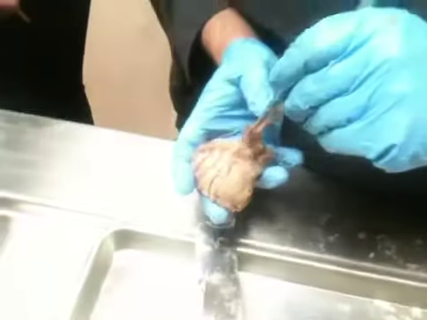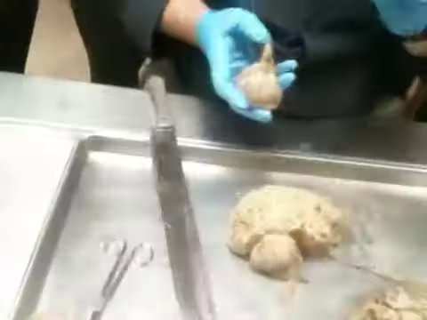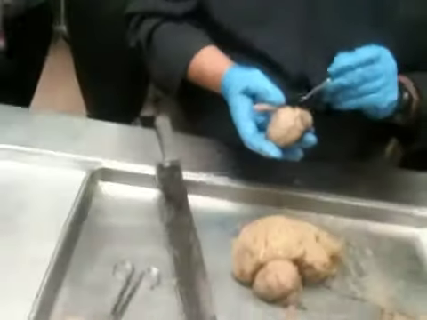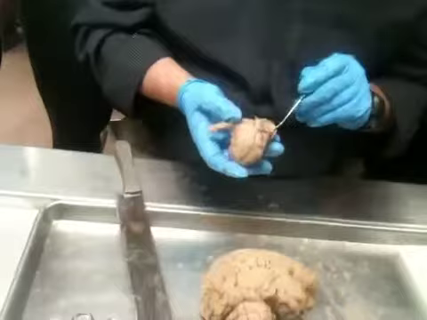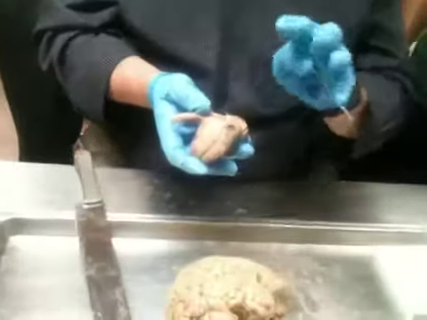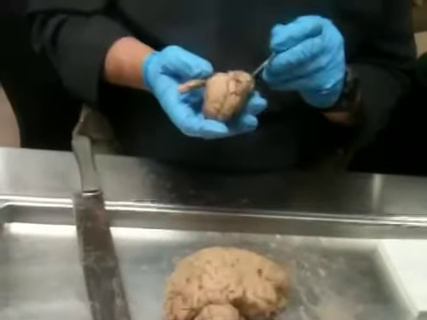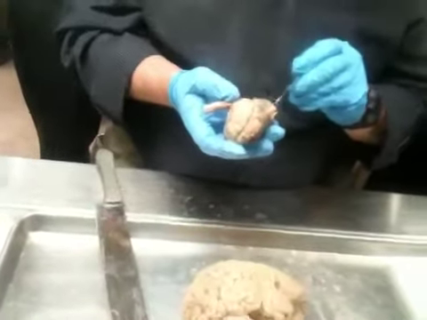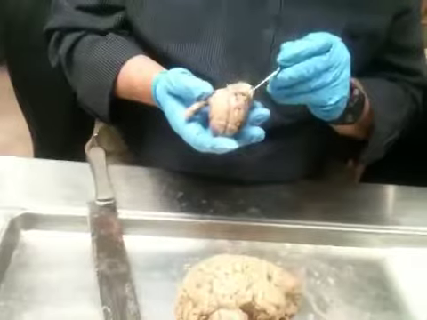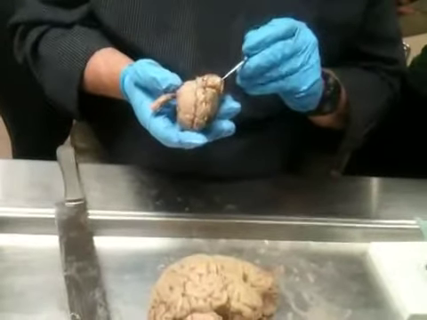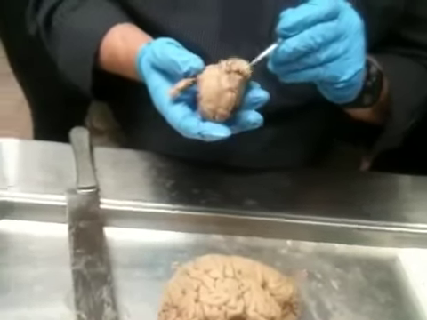See this ridge right here. Okay? The middle cerebellar peduncle are all these fibers of the transverse fibers of the pons that are all coming from the contralateral side, and they're all collecting into this point. And right here you see coming out of the side of that is the trigeminal nerve. Okay?